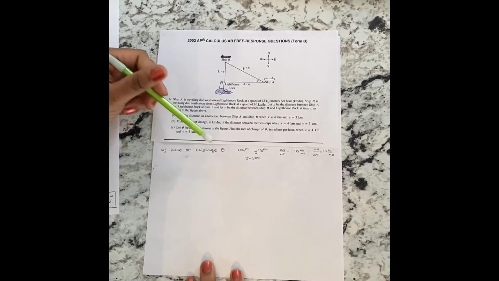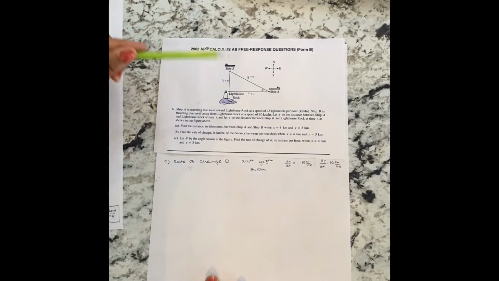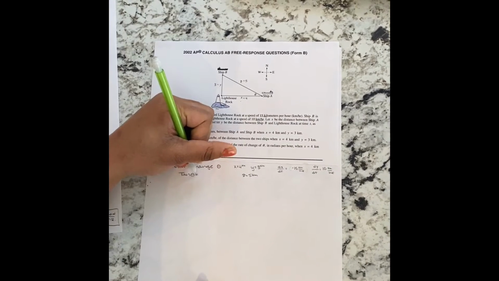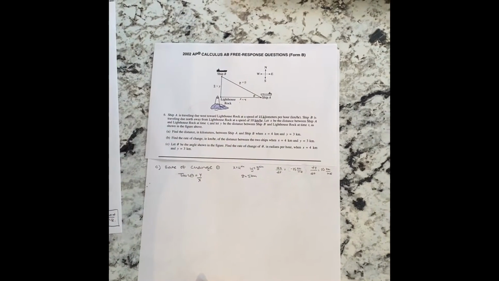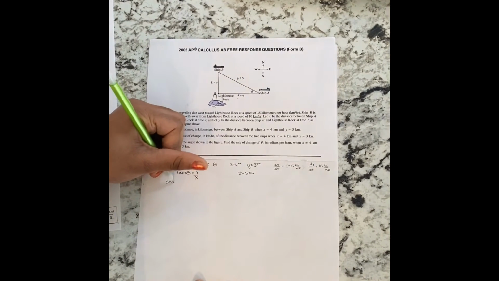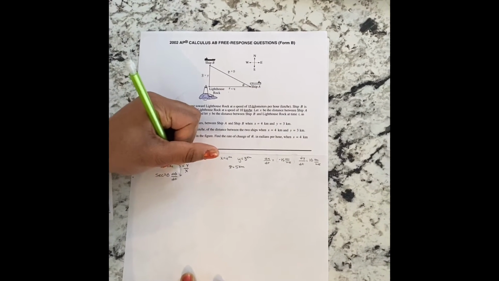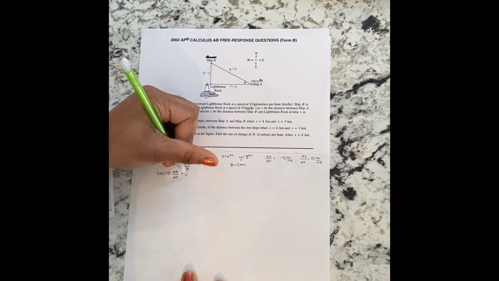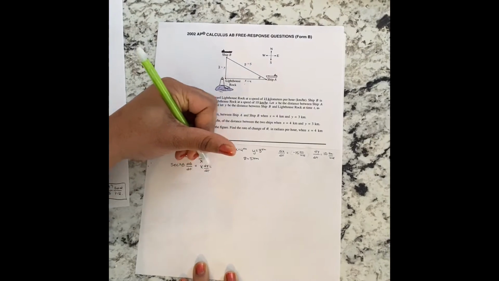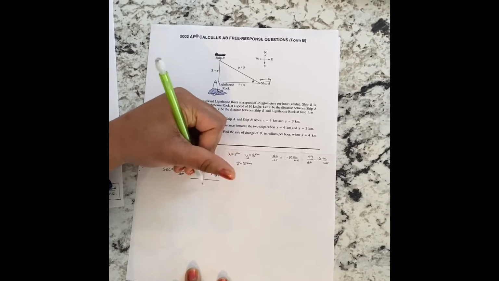We want to find the rate of change of angle theta, and we will do this by using one of our trig identities. We decide to use tangent theta equals opposite over adjacent. Our opposite is y and our adjacent is x. Now we will take the derivative of this equation, which is secant squared theta times the derivative of theta in relation to time equals, using our quotient rule, x times the derivative of y over the derivative of time minus y times the derivative of x over the derivative of time, divided by x squared.